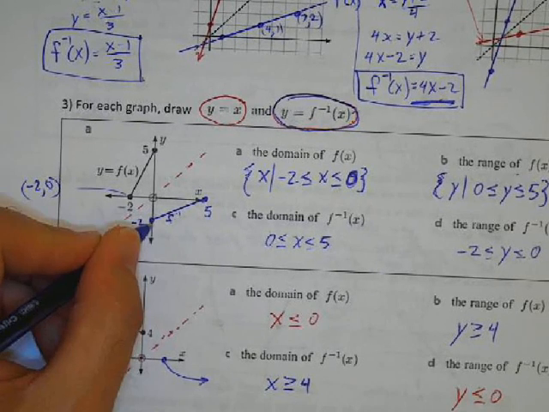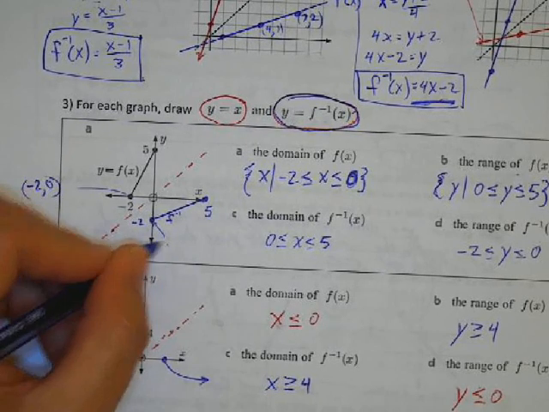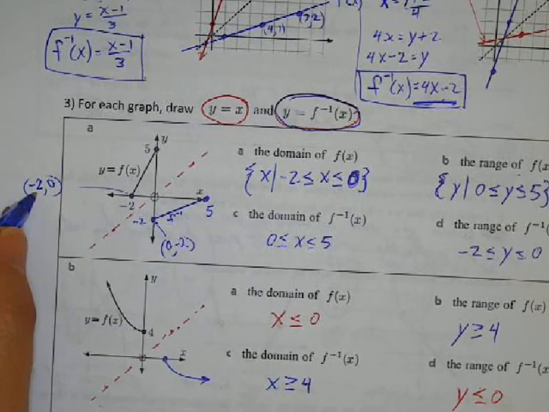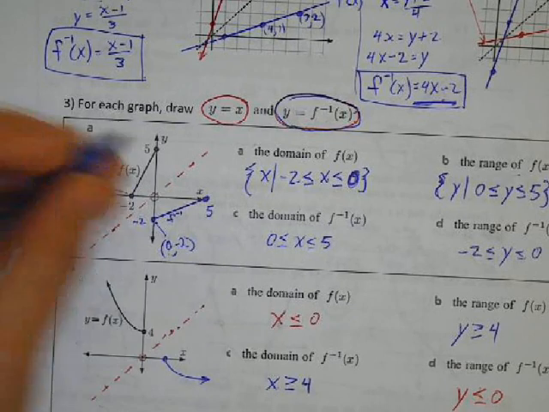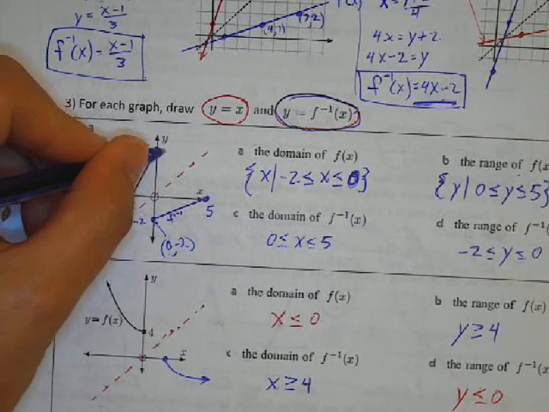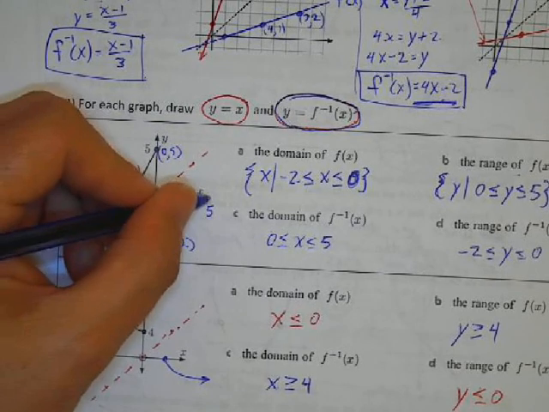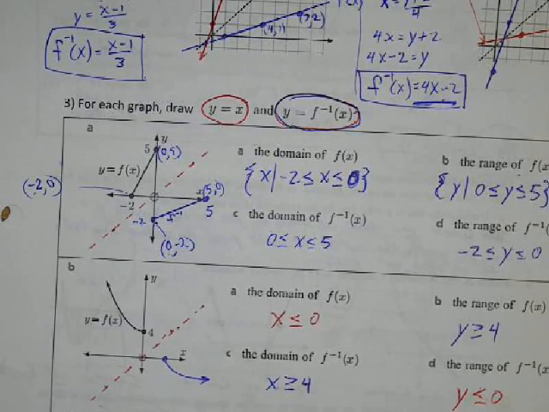So I'm going to plot 0 comma negative 2. All we do is switch the x and the y values. This point right here is 0 comma 5, so the new point over here is going to be 5 comma 0. We switch the x and the y values.